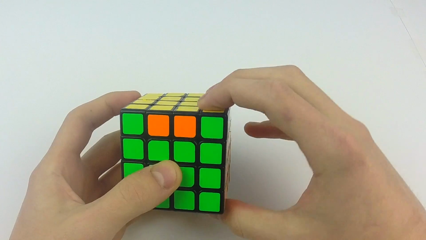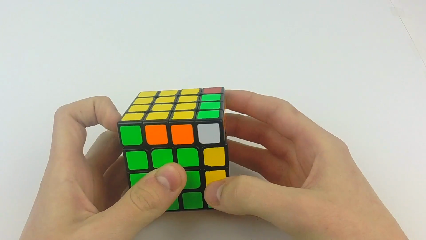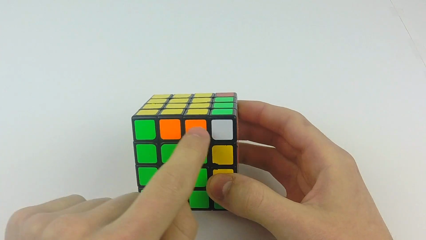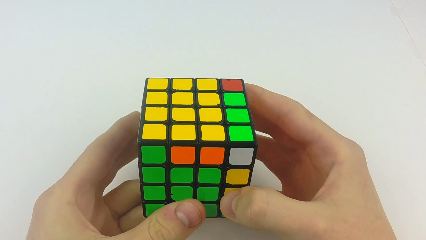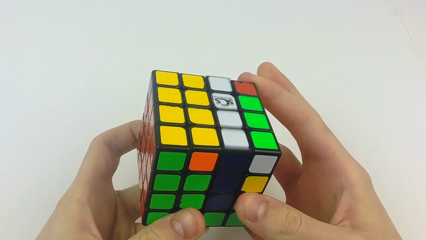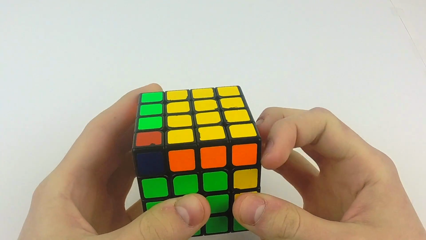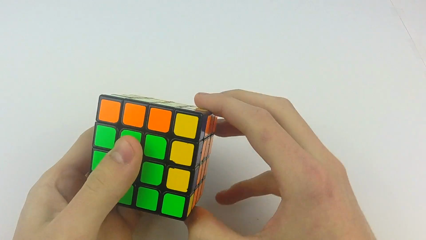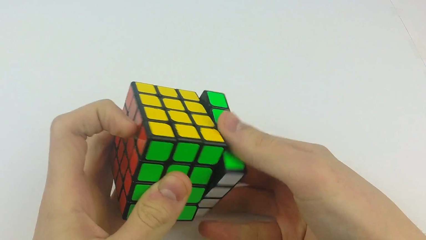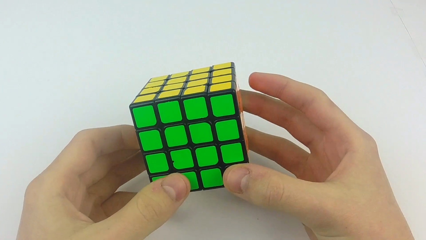So I'm going to do a sexy move, R U R prime U prime, and that moved my orange edge to right here, my green edge to right here, across from each other. Then I can do my alg, and then just undo my setup moves, which is just U prime, and then insert this pair. And then I've solved that parity.